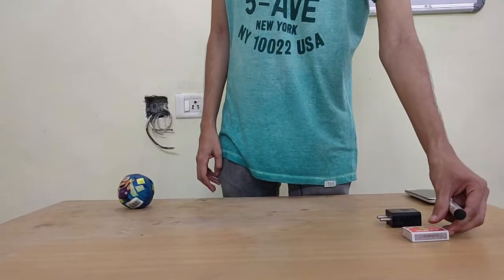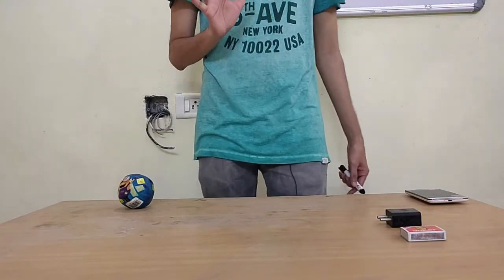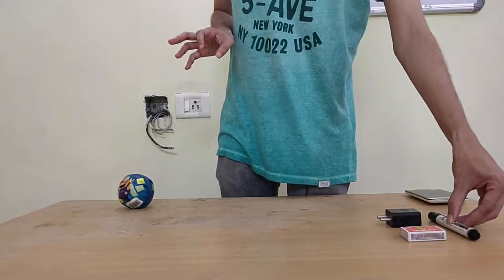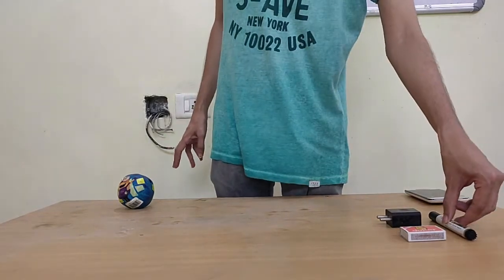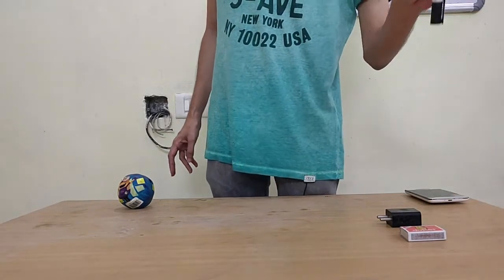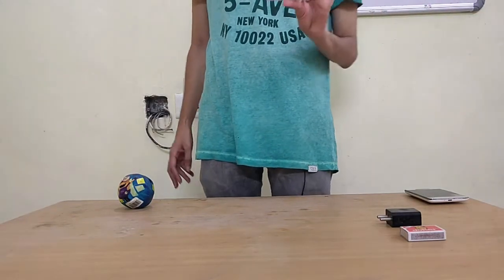I'm going to push both of these objects with the same force. Okay, I'll make sure I'm using the pen to push both of them with one hand. So since they're being pushed by the same pen and by the same hand, it means they're being pushed with the same force.